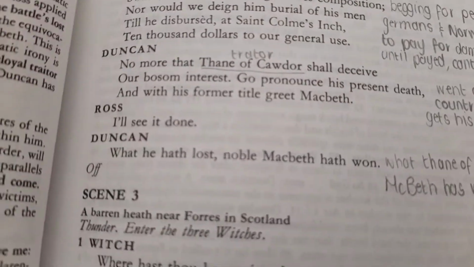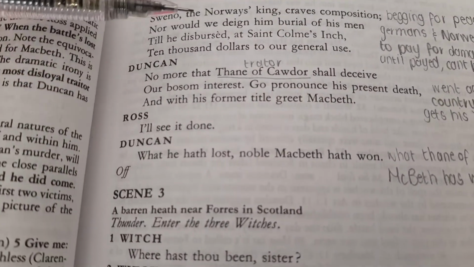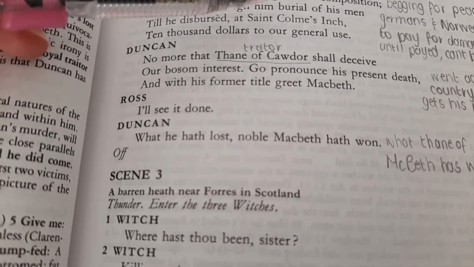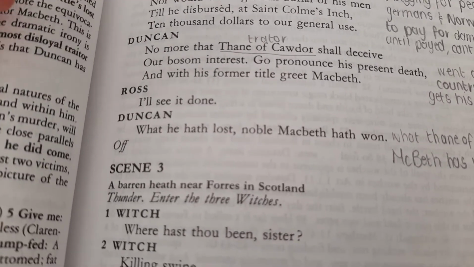Sweno, the Norways' king, craves composition, nor would we deign him burial of his men till he disbursed at Saint Colme's Inch ten thousand dollars to our general use.